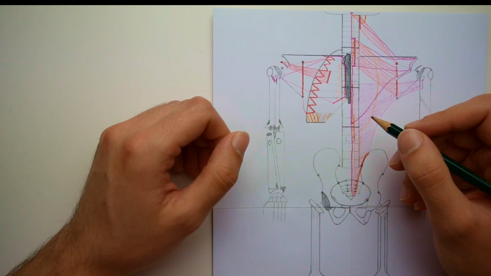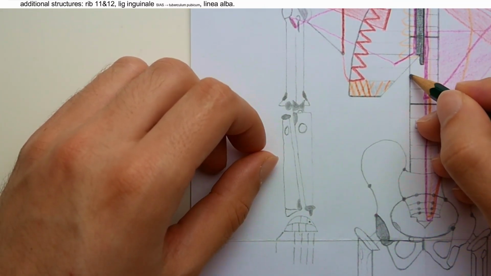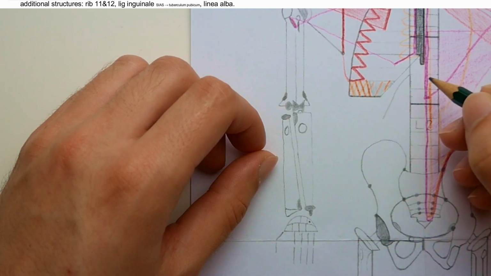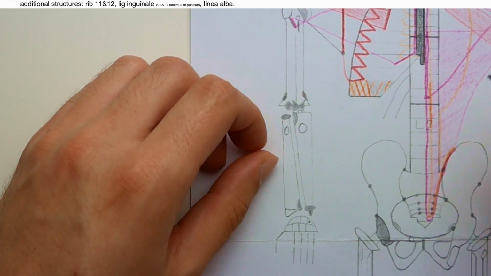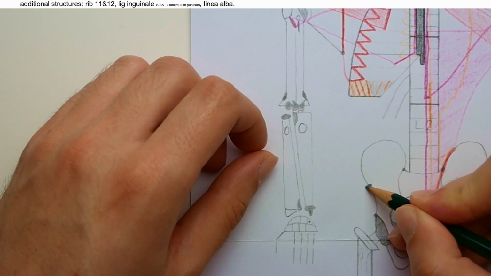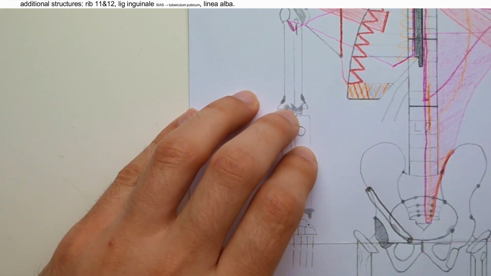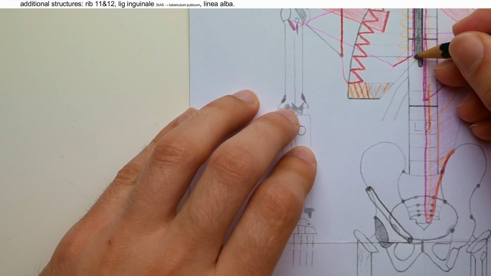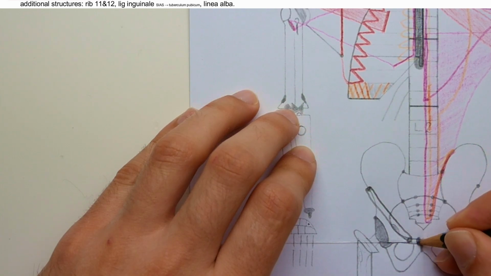For the abdominal muscles, we start by drawing some additional structures. Rib 11 and 12, ligamentum inguinale, reaching from spina iliaca anterior superior to tuberculum pubicum, and linea alba, reaching from processus xiphoideus to Crista pubica.